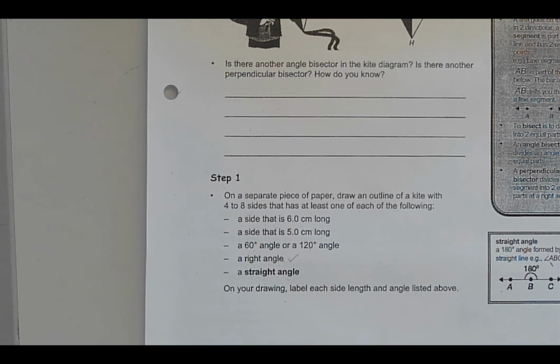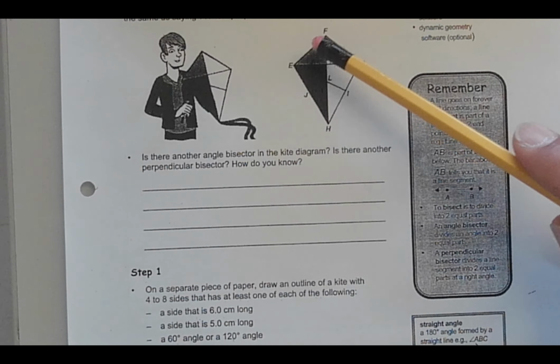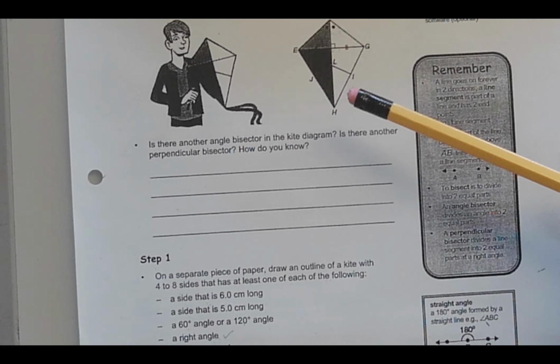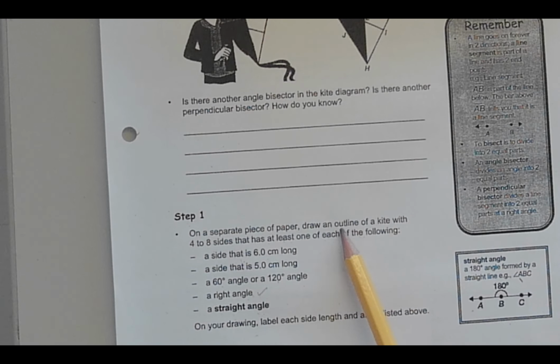Okay, good. So I'm going to walk you through the process of constructing a kite. And I'm going to work with a 4-sided kite. If you want a challenge, you can work with an 8-sided kite. So step 1 says, on a separate piece of paper, draw an outline of a kite with 4 to 8 sides that has at least one of the following.